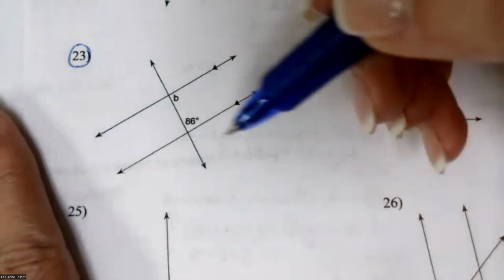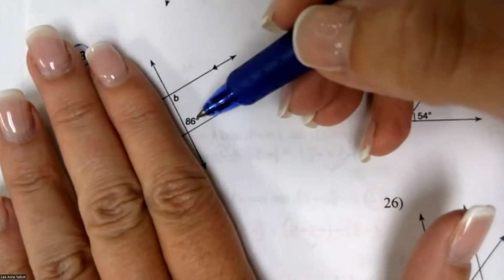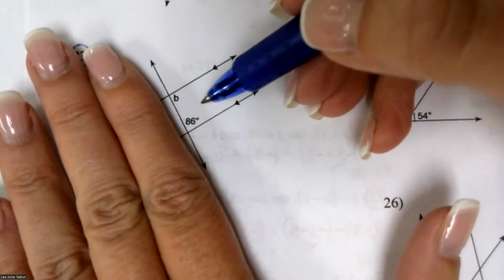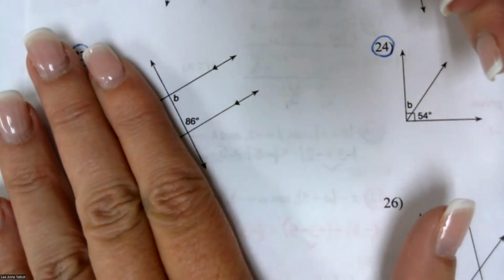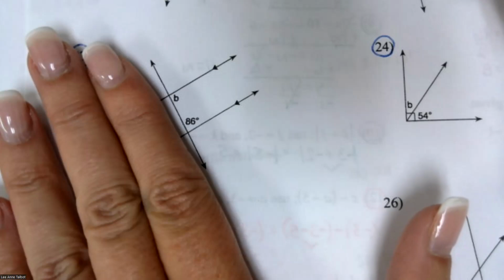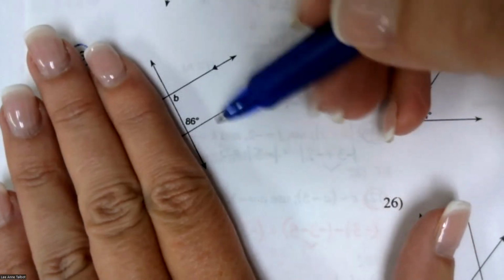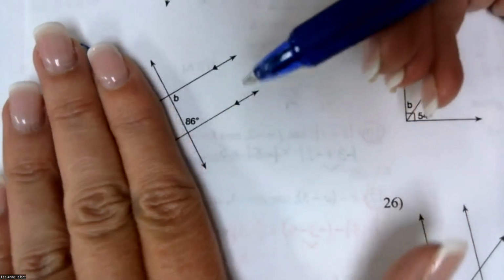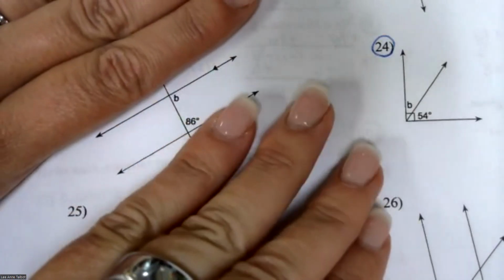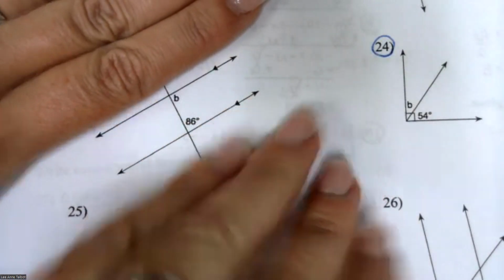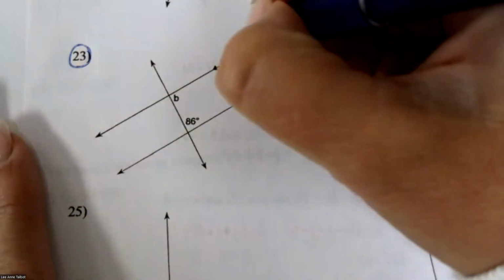Okay, let me say that again. B and 86. They're on the same side of the transversal and in the interior. Same side interior is what these are called.